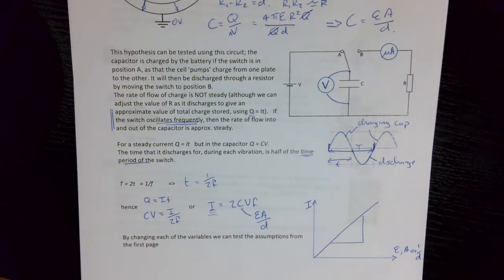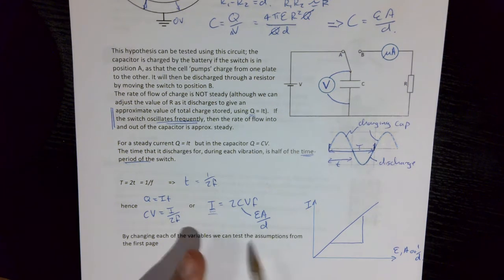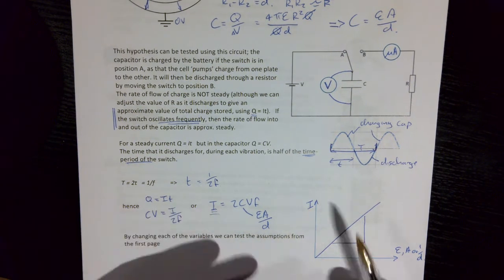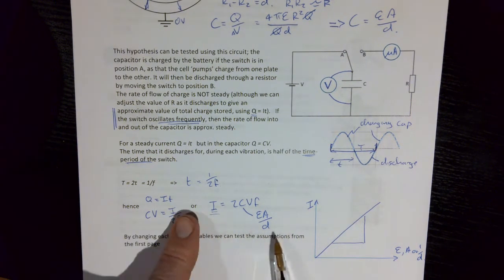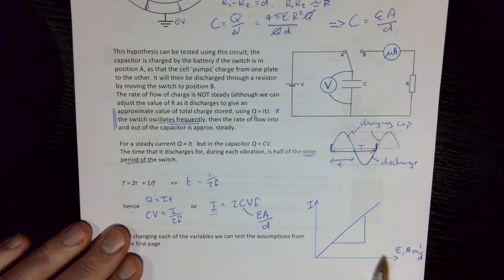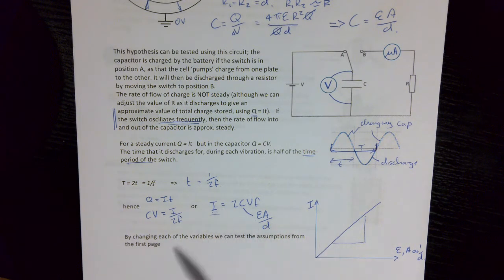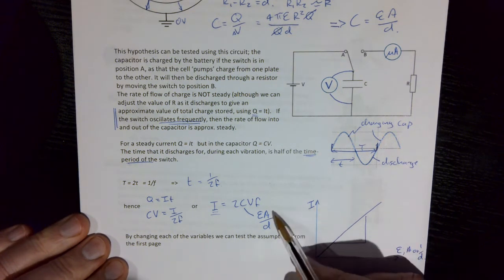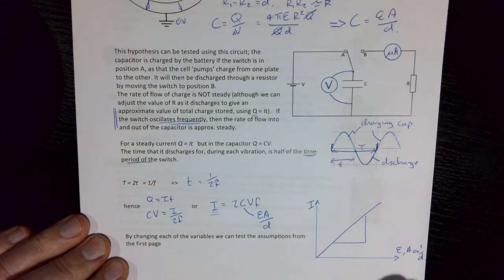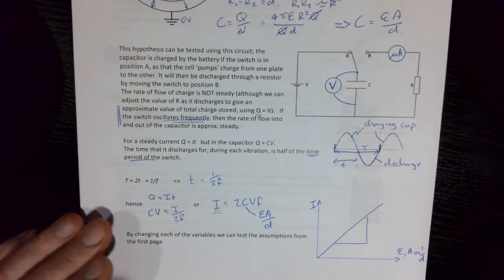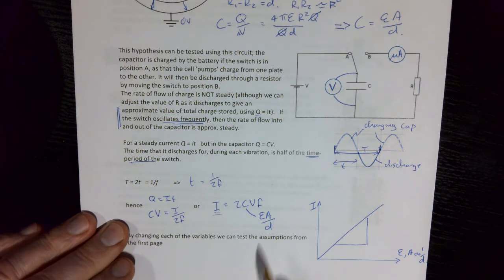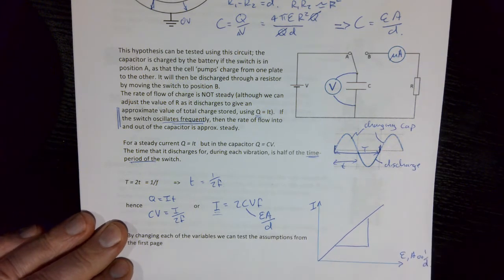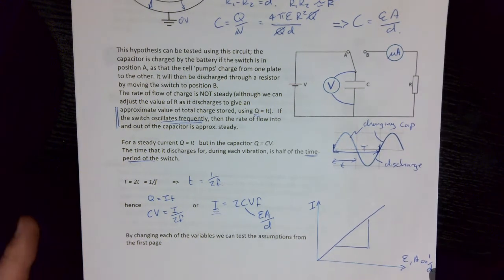You know, it's back to the same things. What will change? What's going to depend on what? What's my dependent variable? And then how am I going to do this? So for a range of areas, for a range of overlap of our plates, for, you know, whatever it may be, it could be distance between the plates. In terms of in the classroom, we tend to do the area because it's the easiest one to change and get a whole load of different readings. It's quite hard to do the distance, and it's definitely hard to change the insulator very consistently.